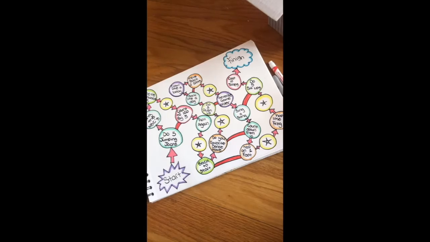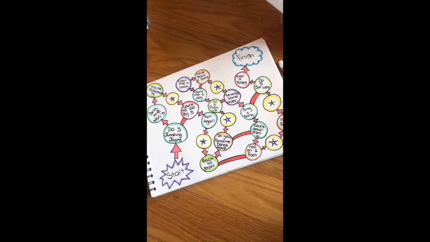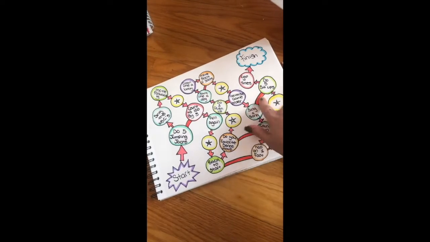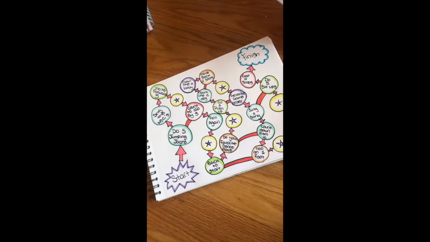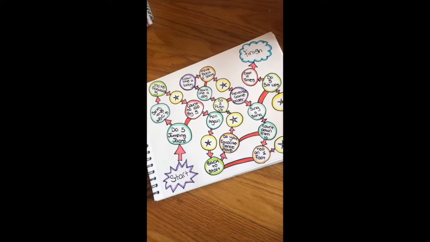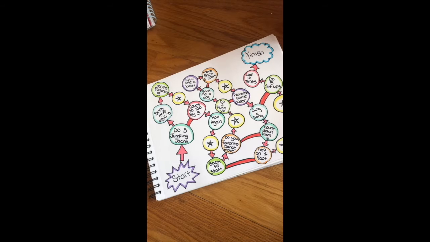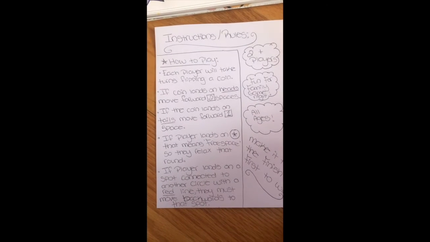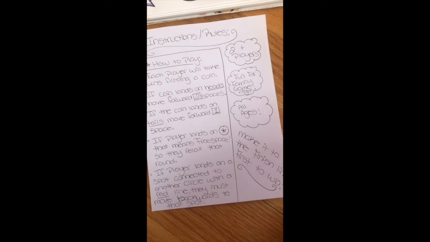Then what I did was I just added some color to it to make it just a little more fun, and I also added a few more little pathways to it, and I am going to now write the rules and the directions to play my game. So on a smaller piece of paper, all I did was I wrote down the instructions on how to play my game.